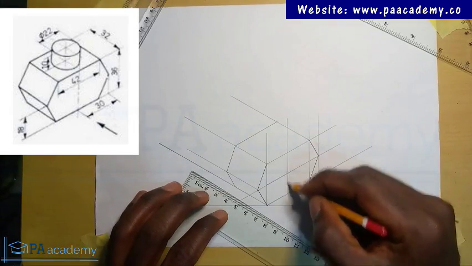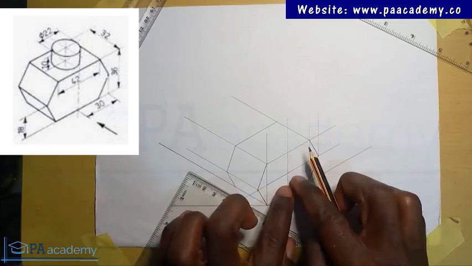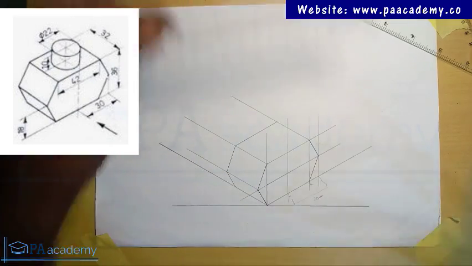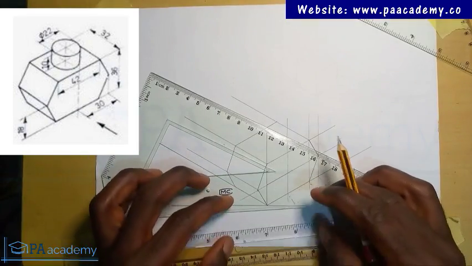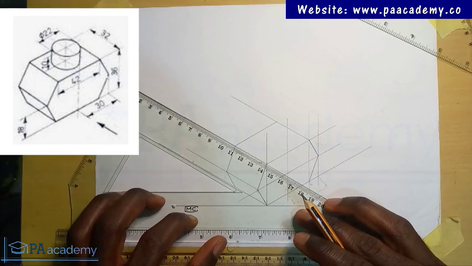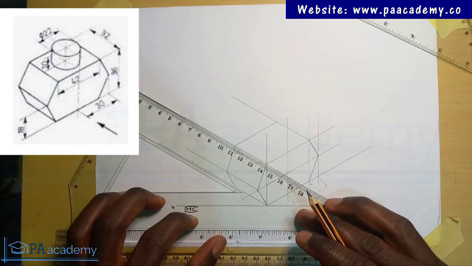Don't forget, this particular line here represents the center for this side. So what we can do is to transfer it to the top.